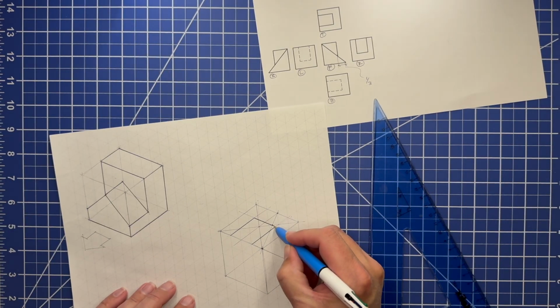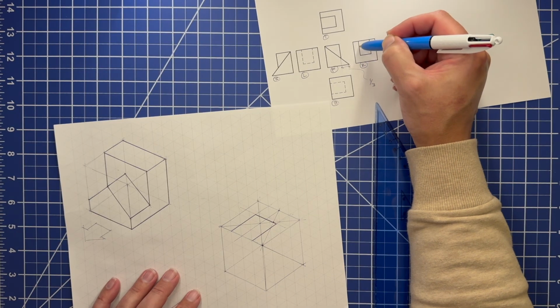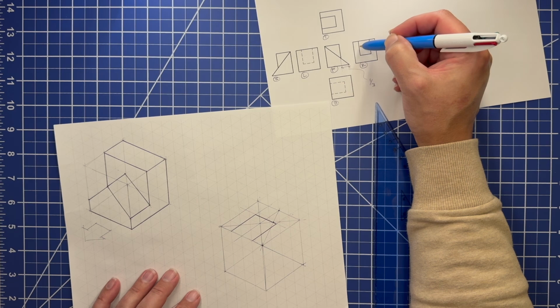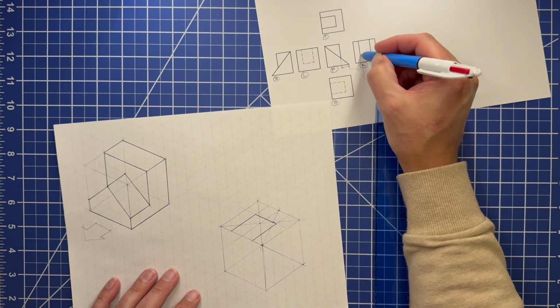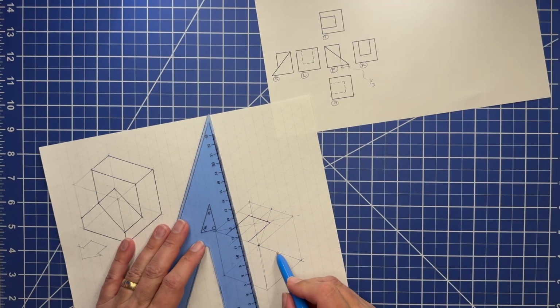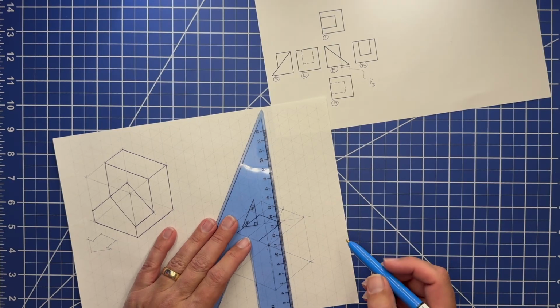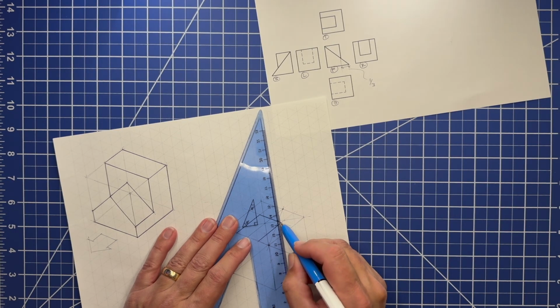And I'll come from this point straight down. I'm looking at this line or this line right here. So it's this line and this line are the same line. And it's gonna stop where I can no longer see it. And again, I'm not directly on my grid, but it's gonna come down to there.